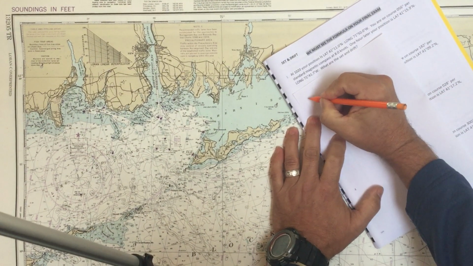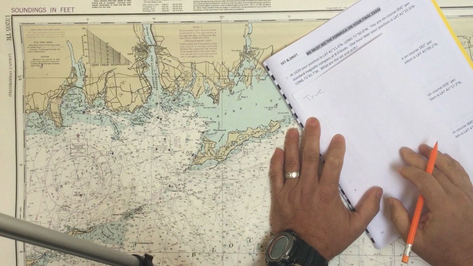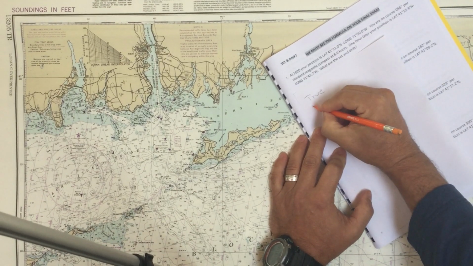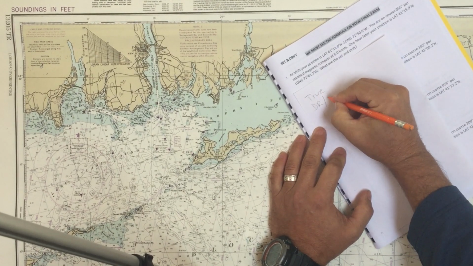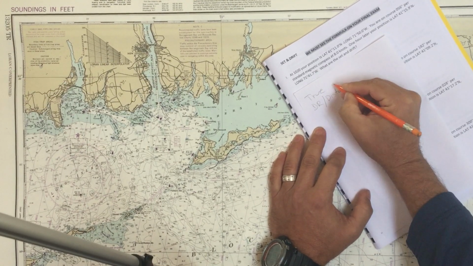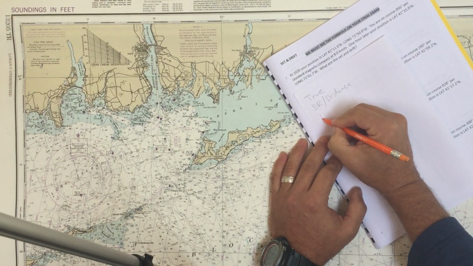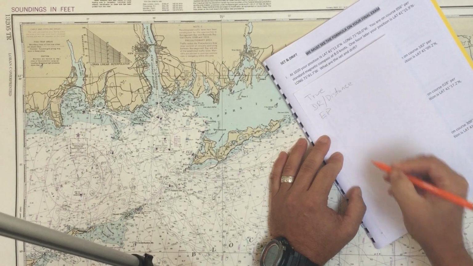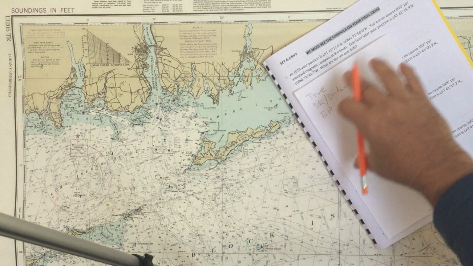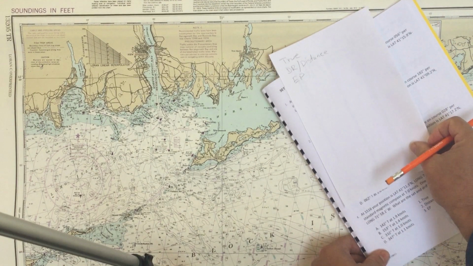I like to write the word true to remind myself to take the course that they've given and make it into a true course to plot. I like to write DR, or distance, meaning where am I going to be on that true course after I plot it, given the time I was out there. And I like to write EP for ending position because I want to plot that ending position after I've already found these other things. So this is number 4.